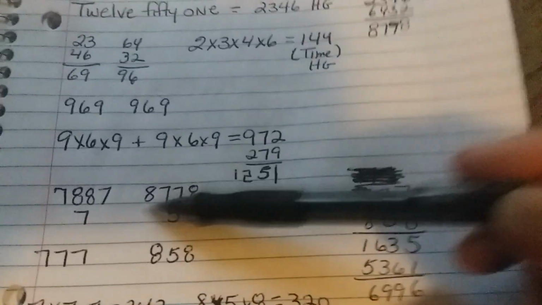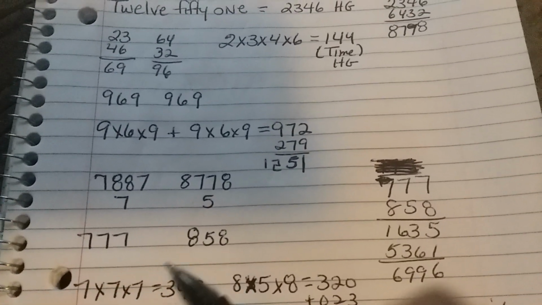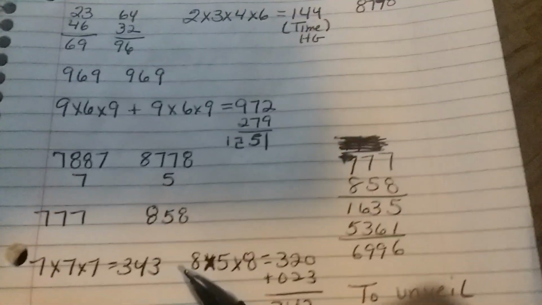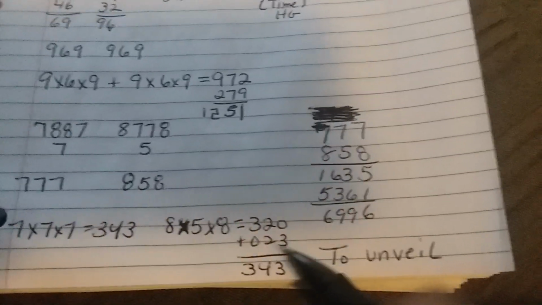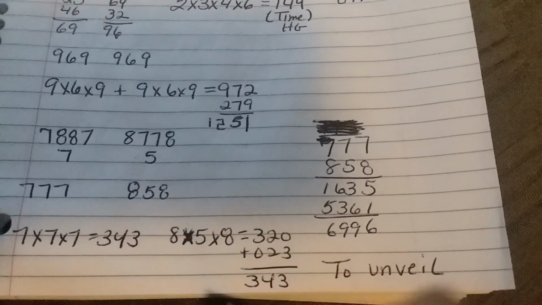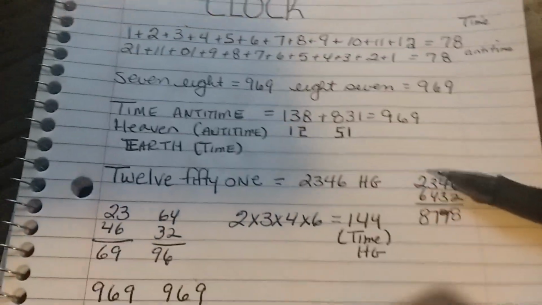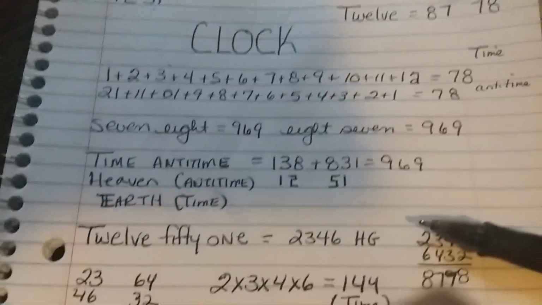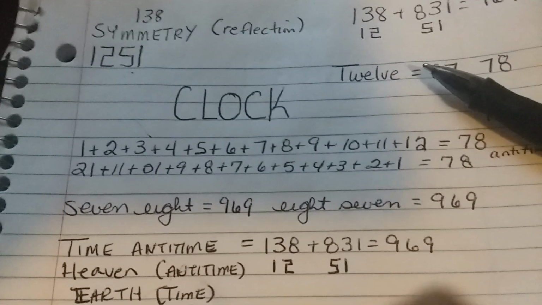What's interesting about these numbers is 7 times 7 times 7 equals 343. Now if you do 8 times 5 times 8 equals 320, plus its opposite, 023, equals 343. And that number means to unveil in Strong's. So it's something to do with making a way out of the veil. And it has to do with time and symmetry. Time and antitime.